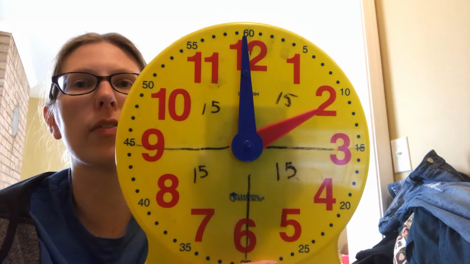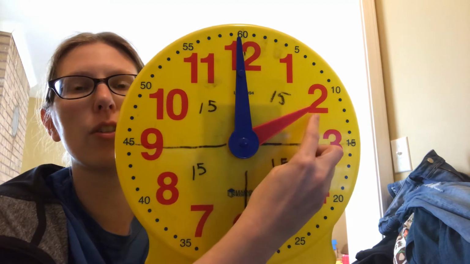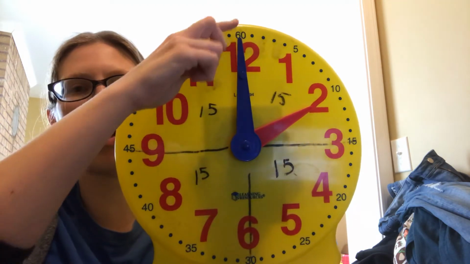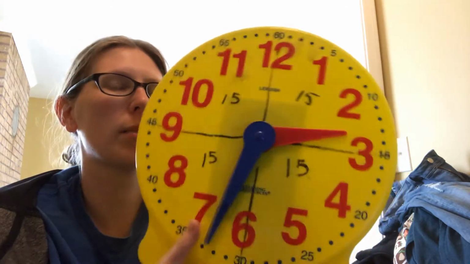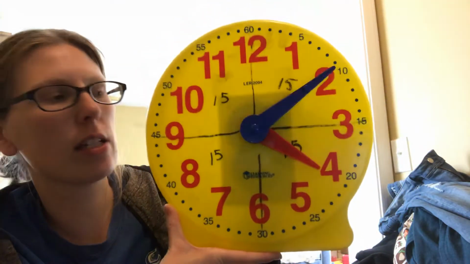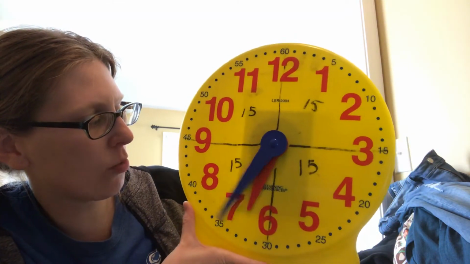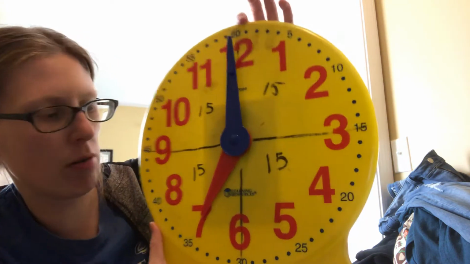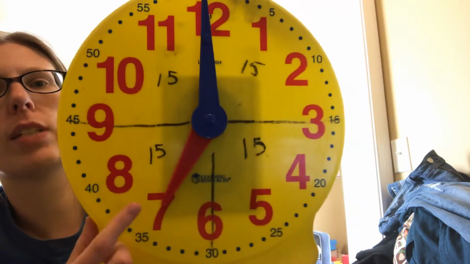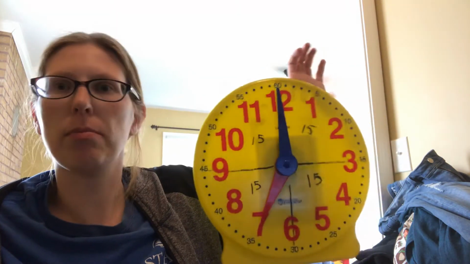And pause the video. What time is it? Short hand is on the 2, long hand is on the 12, that's a new hour. It is 2 o'clock. Last one, let's practice it. Short hand's going to be the hour. Long hand, when it's on the 12, is a new hour, so that is representing the 00. What time is it? 7 o'clock. We don't know if it's AM or PM yet because I don't know.